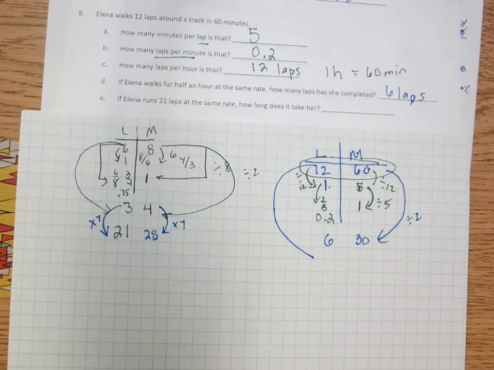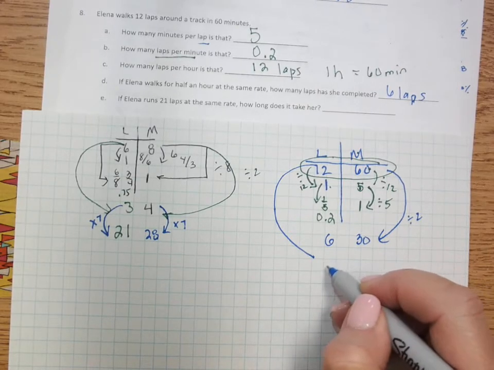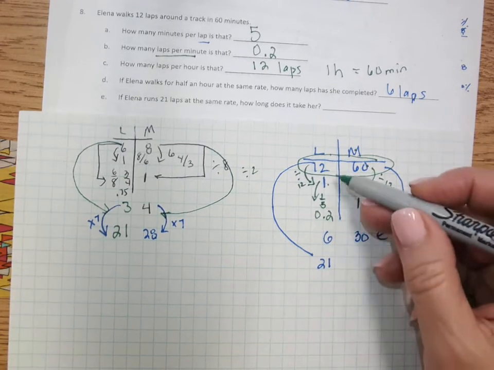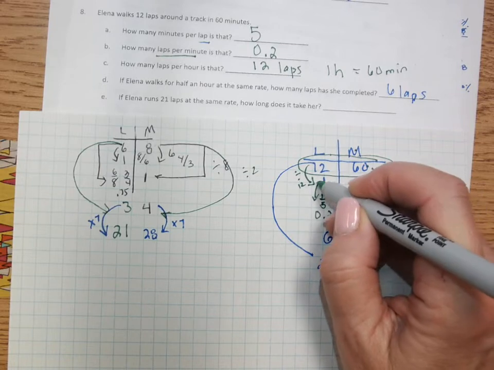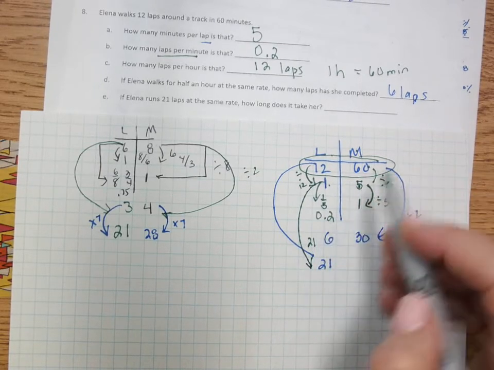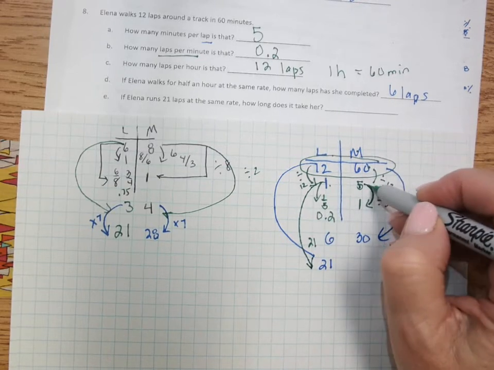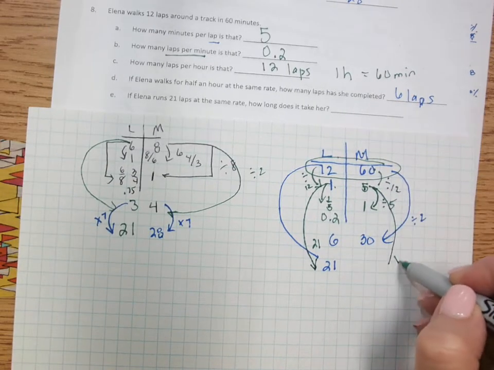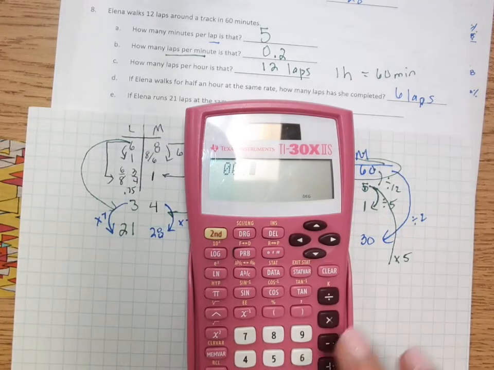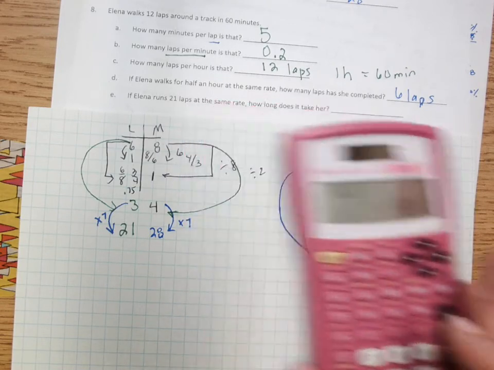If Alina runs 21 laps at this same rate. So now I'm going to think about, oh golly, here we got to go all the things. So I'm going to go from 1 because it's easy to go from 1. So 1 times 21 is 21, and across from the 1 is the 5. So 5 times 21 and that's 105.